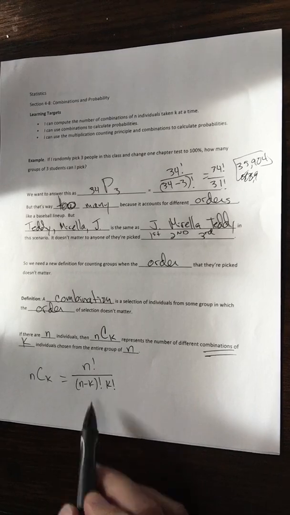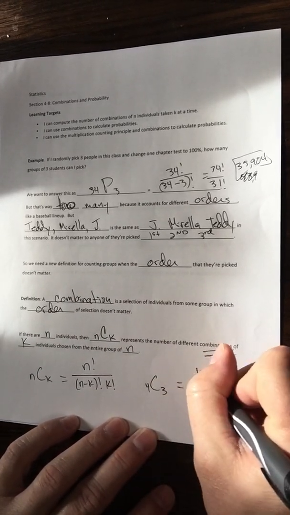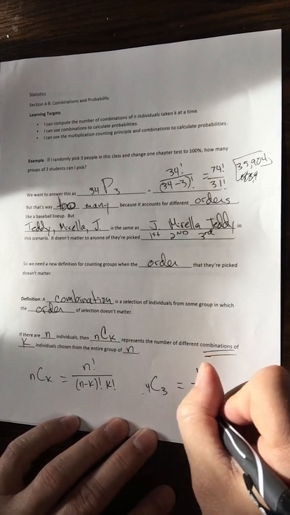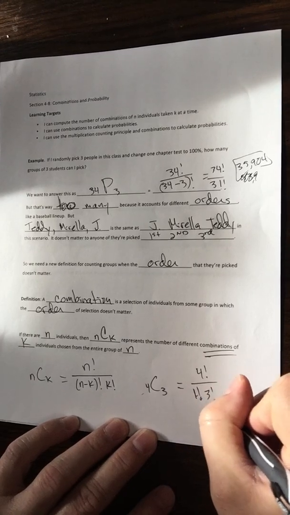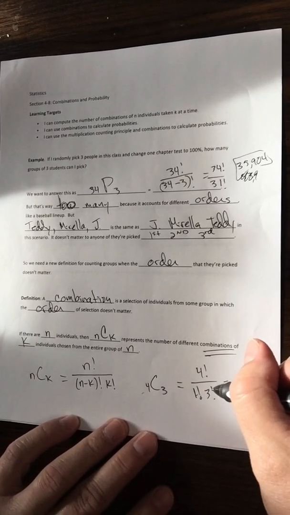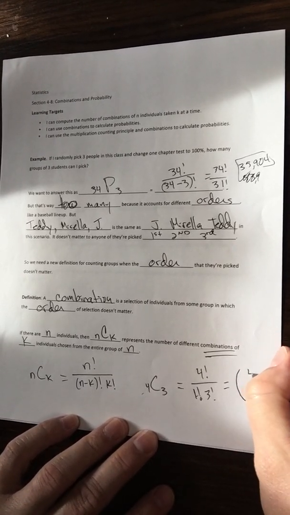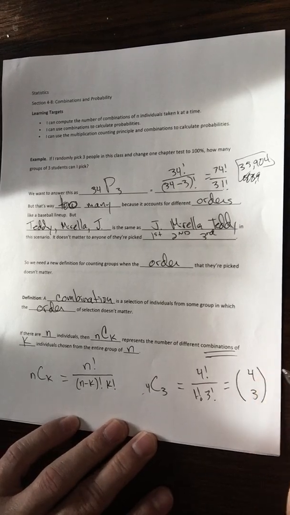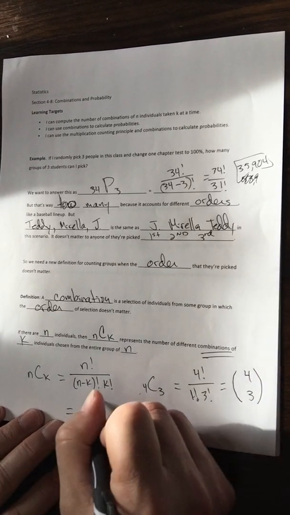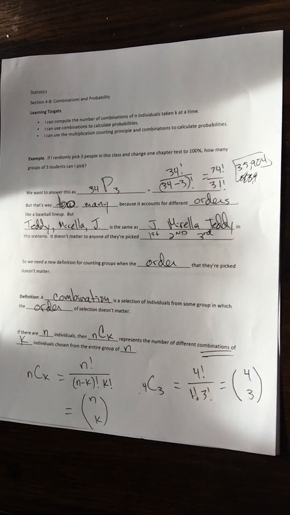I don't care what order they're picked, those are the same thing, and so I get rid of all those replications by dividing. Okay, so 4 choose 3 would be 4 factorial over 4 minus 3 factorial times 3 factorial. And so that would just be, well actually it would just be 4 if you look at it, but I want to show you one more thing. There's another way this gets written. It's like they're in a big tall parentheses. That means the same thing as that. So this I could also write as n choose k that way. All right, go to the next page.